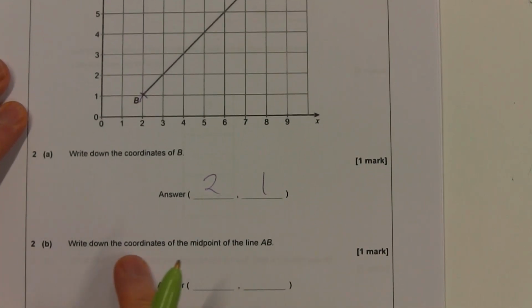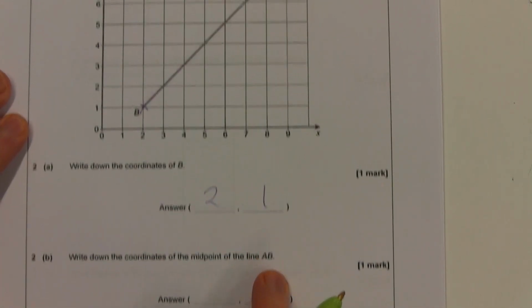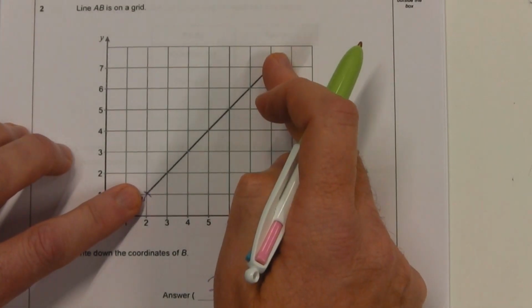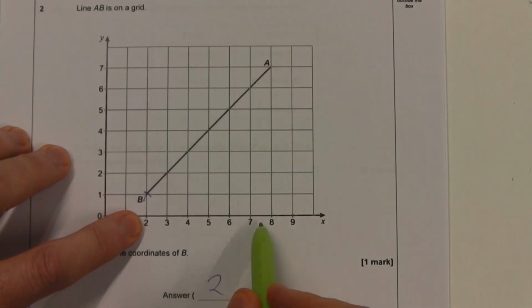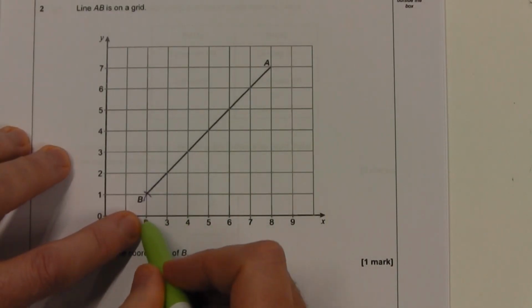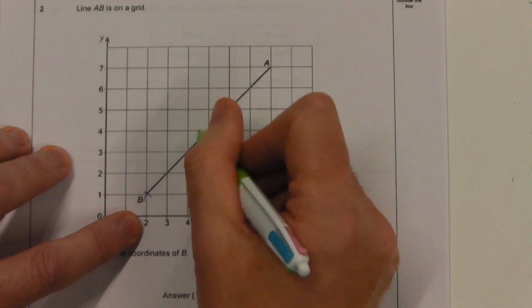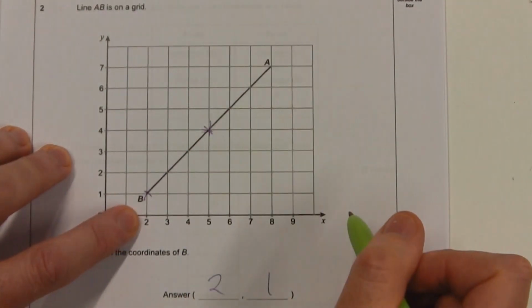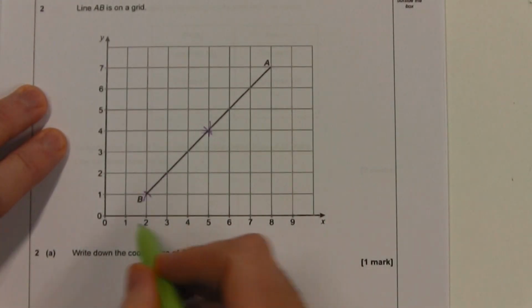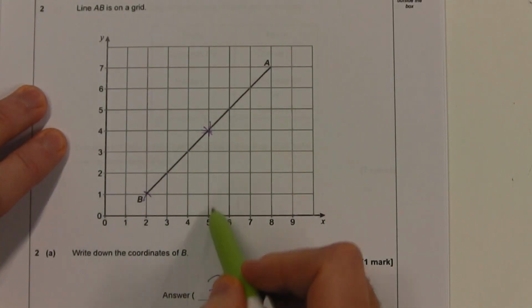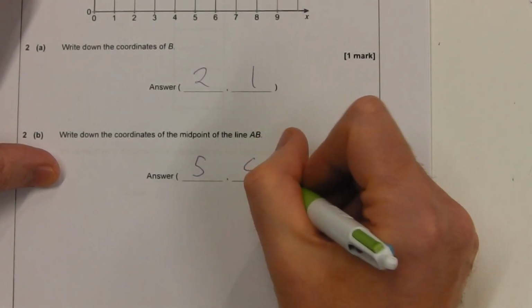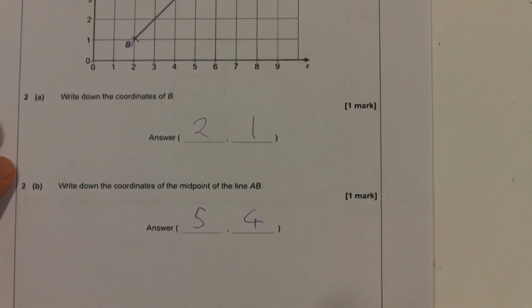And part B, write down the coordinate of the midpoint of the line AB, so they want the middle of this line. So if we look at this, it goes from 2 to 8, so it's gone up by 6, so if we go up by 3, we go 1, 2, 3, and we can see there that is our midpoint, and we can see the distance there, and again the coordinates along the corridor, up the stairs, we will have 5 and 4 in that order.